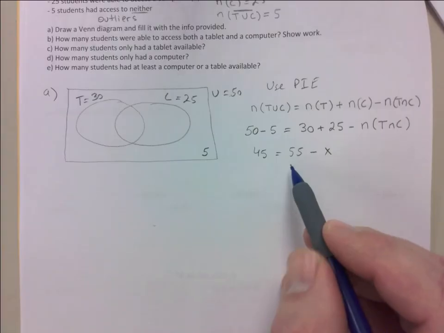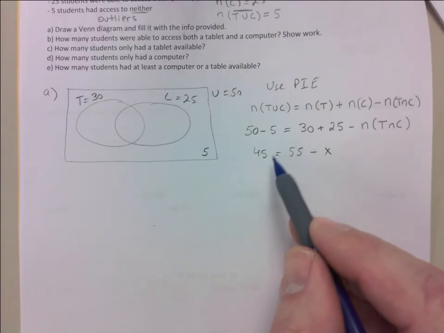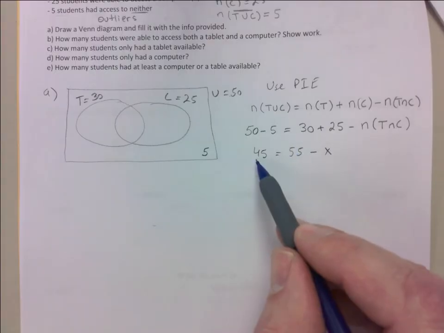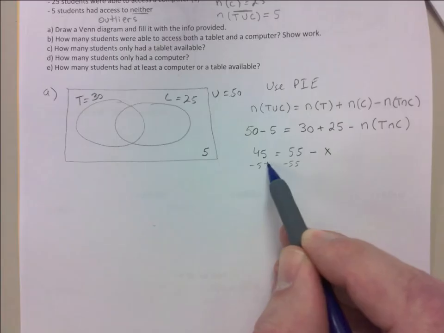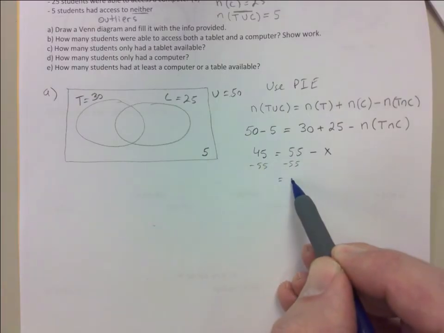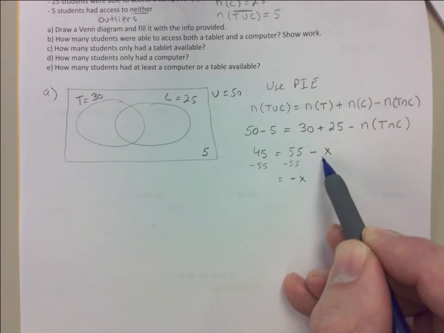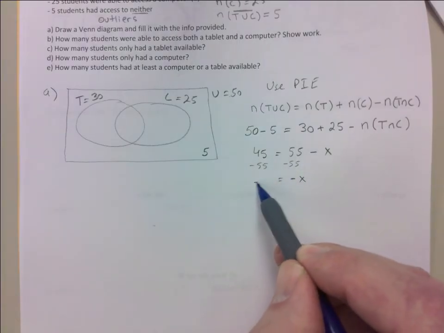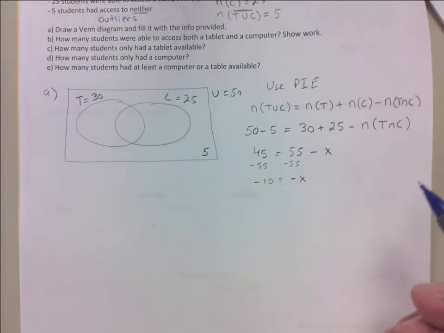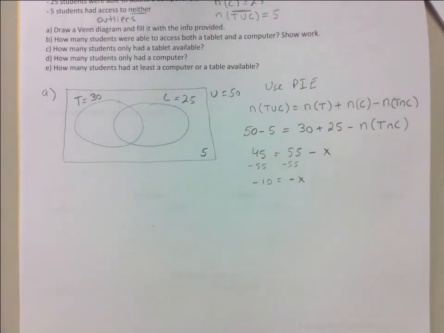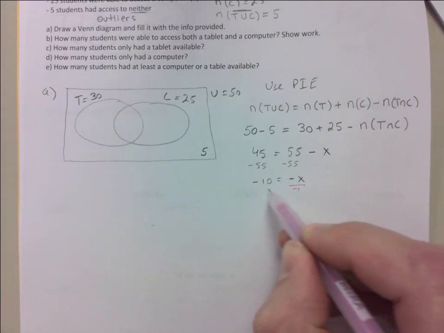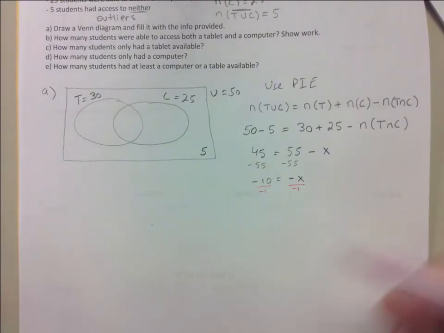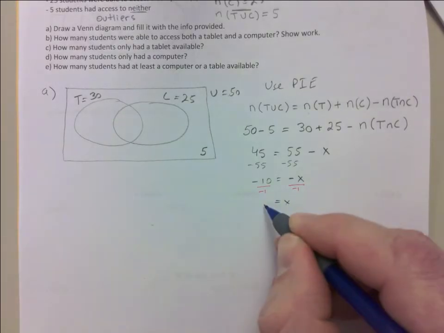In this case, we subtract 55 or you bring over 55. That's up to you. But the goal is to isolate the variable, which is negative. Don't forget that. This would be negative 10. And what do we do when we have a negative x? We want to divide both sides by negative 1. X is equal to 10.